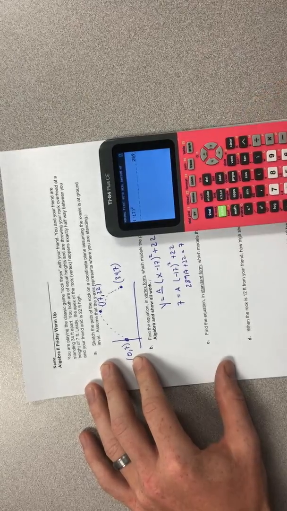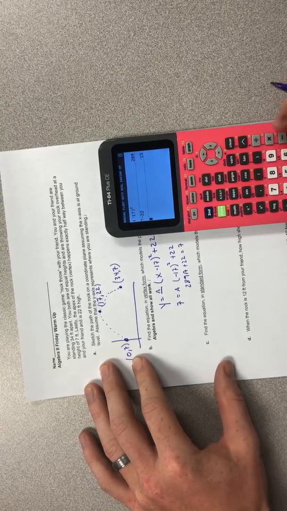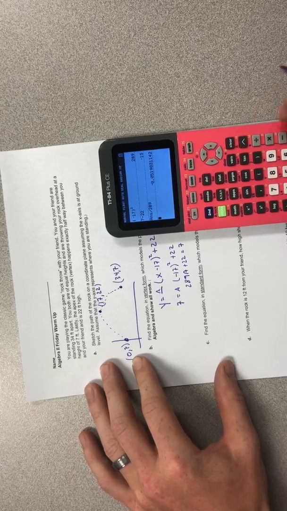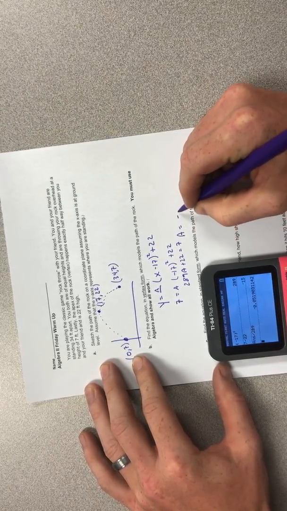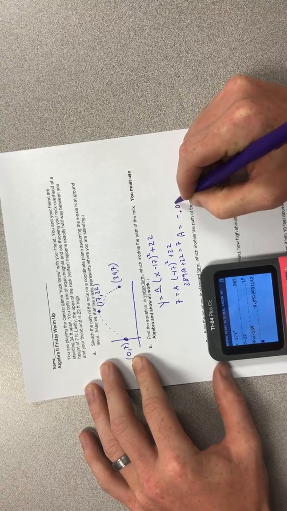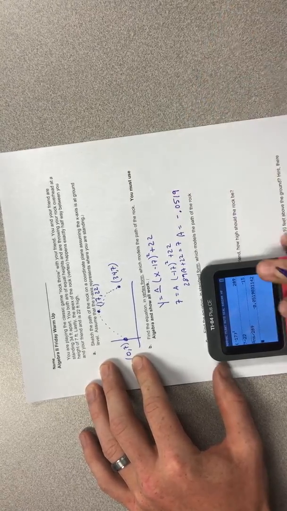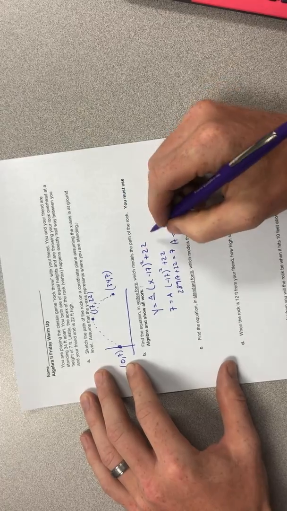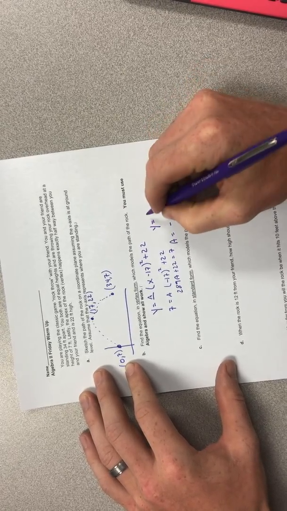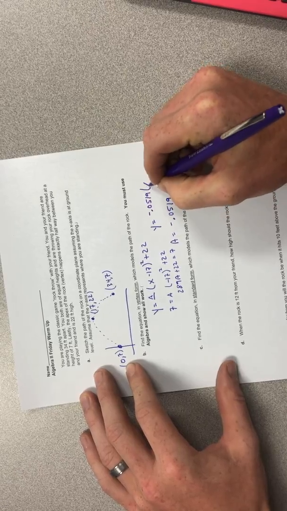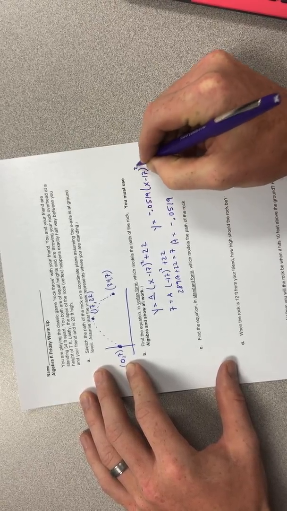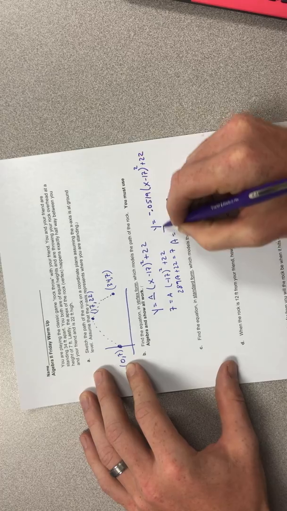So I do 7 minus 22 divided by 289. That'll give me my A value. A equals negative 0.0519. So now I can write my equation. Y equals negative 0.0519 times (x minus 17) squared plus 22.